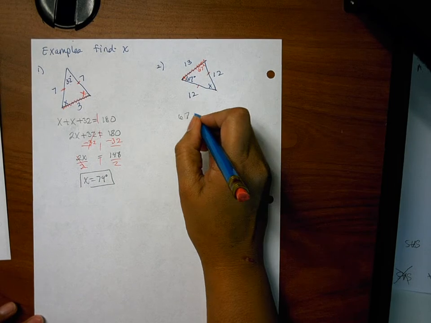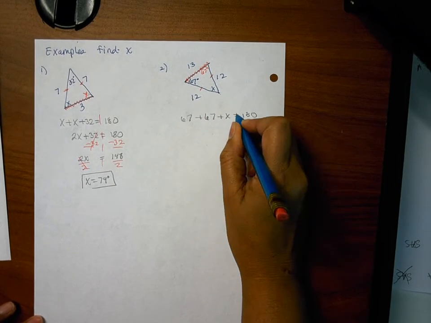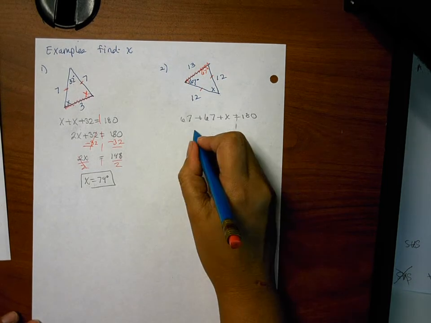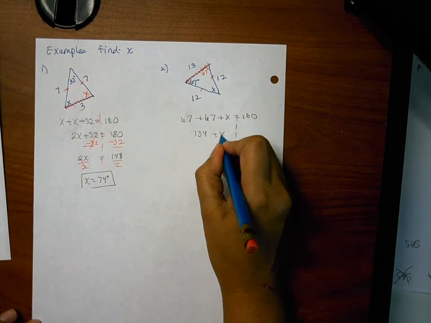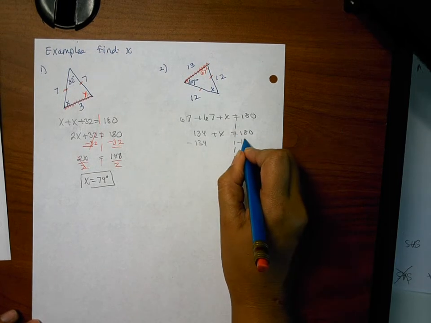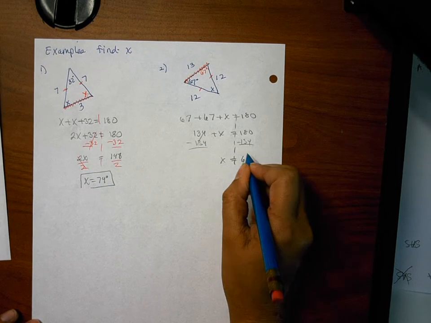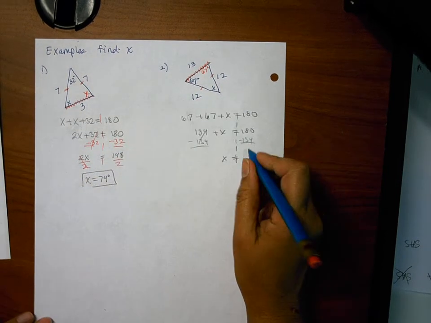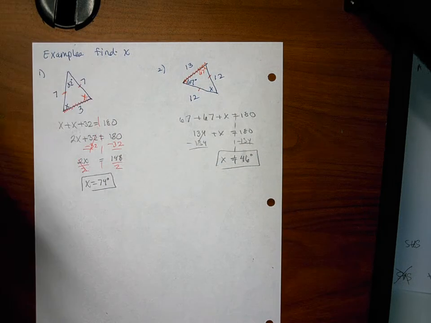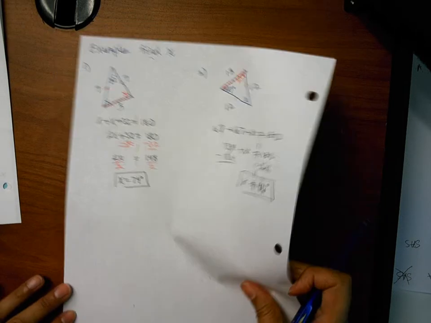So our equation is going to be 67 plus 67 plus x equals 180. Go ahead and hit pause, solve it on your own, hit play, and see if we come up with the same answer. 134 plus x equals 180. Subtract the 134. X equals 46 degrees. All right.